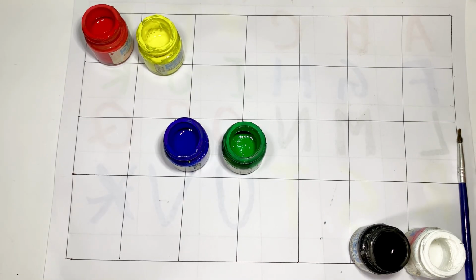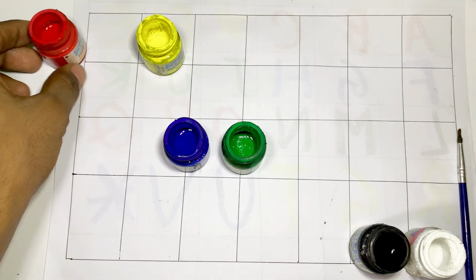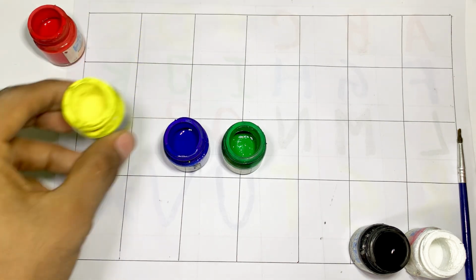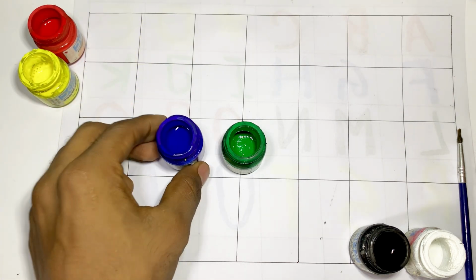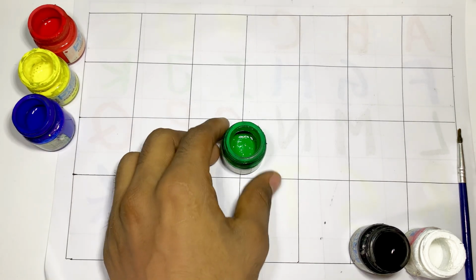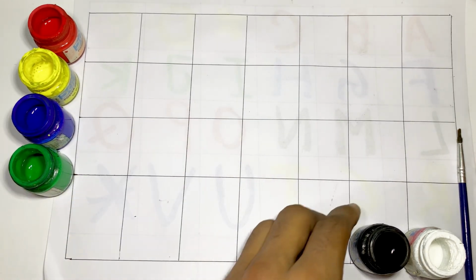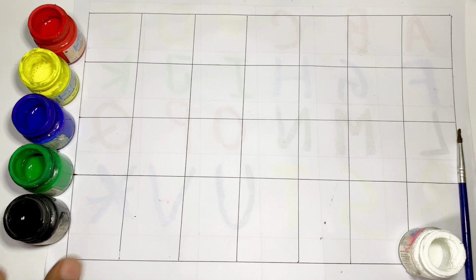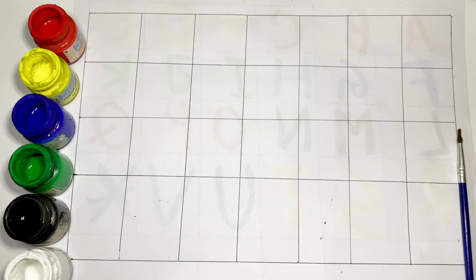Today we will learn to draw capital letters, alphabets A to Z. So kids, let's learn the names of the colors. Red color, yellow color, blue color, green color, black color and white color.